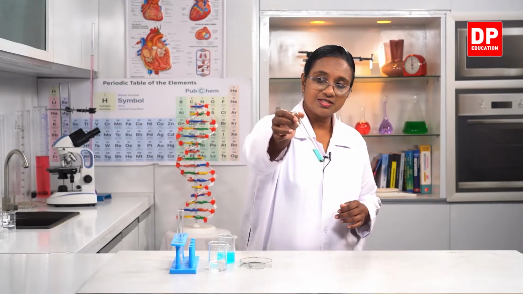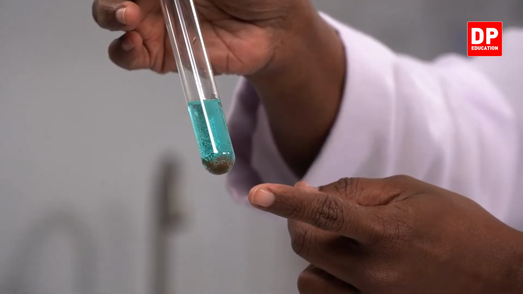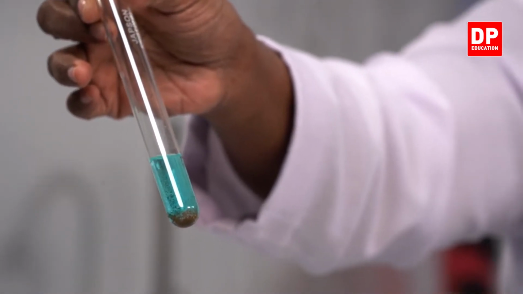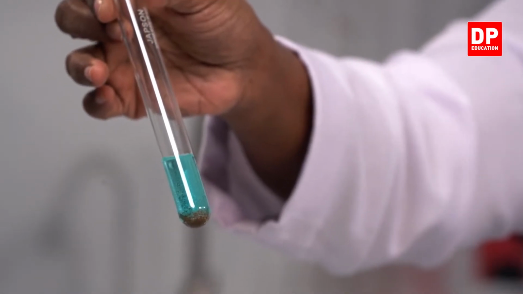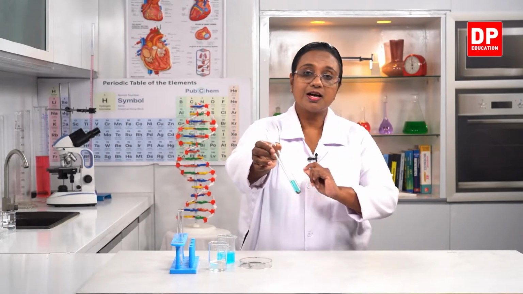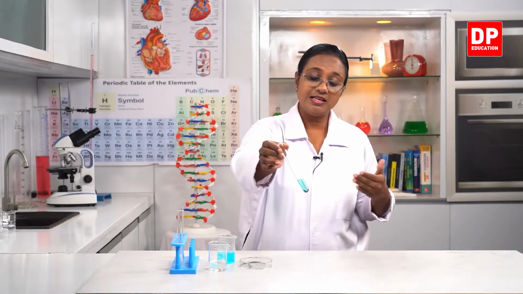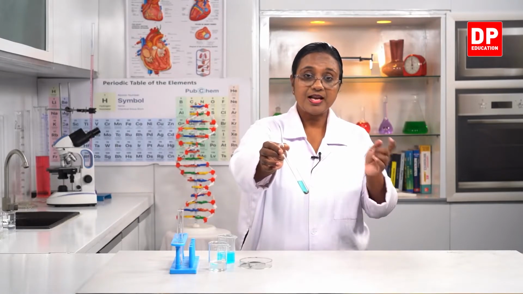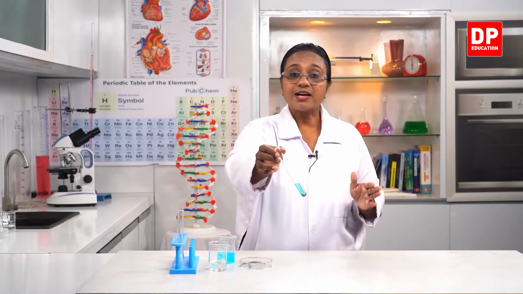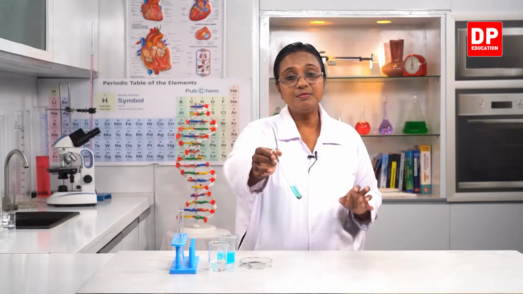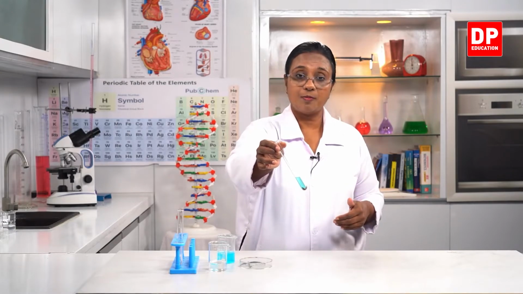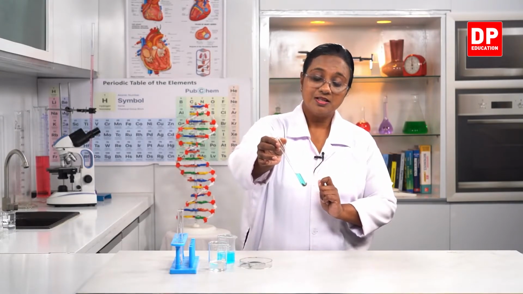Can you all see here, students? Can you all see the color clearly? At the bottom, you all can see the brownish color precipitate. What is that? That is copper. So when we put magnesium into copper sulfate, magnesium displaces copper. So that is why the color of the solution also has decreased. The intensity of the color is less now. That is because copper has been displaced from the compound copper sulfate. So the reaction between copper sulfate and magnesium is a single displacement reaction. Why? Magnesium displaces copper. So I am sure you all can observe the changes clearly.